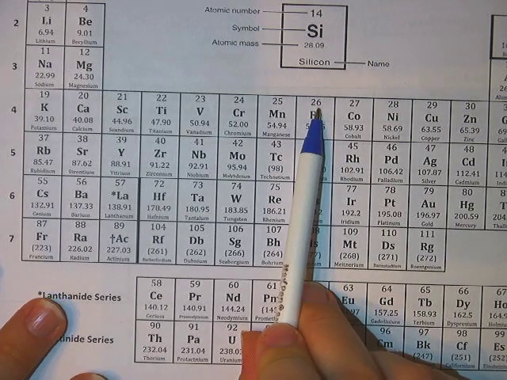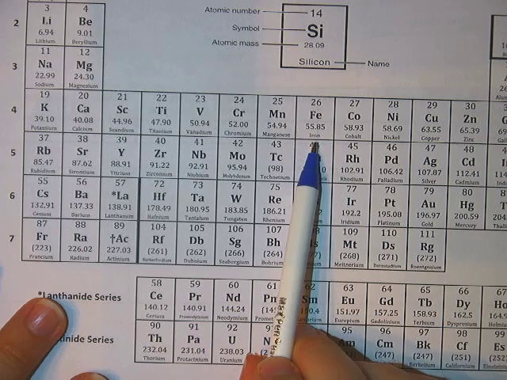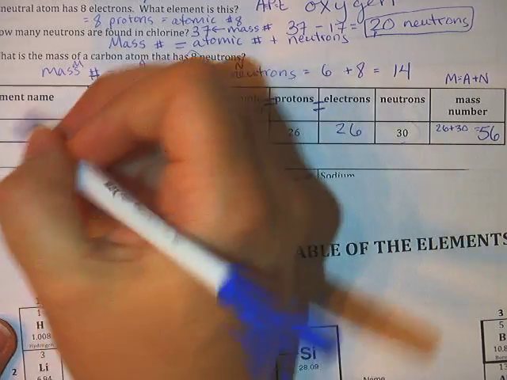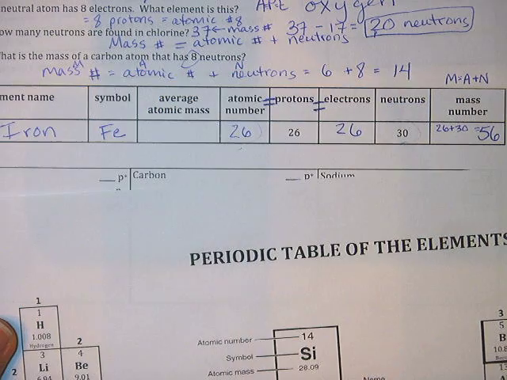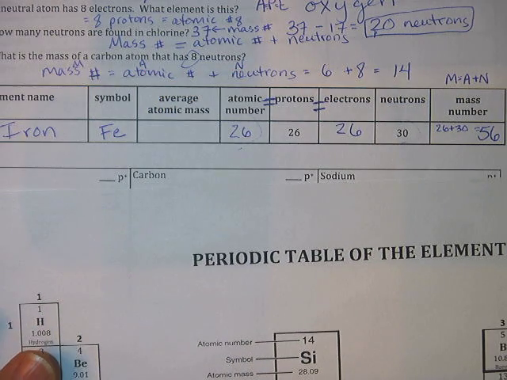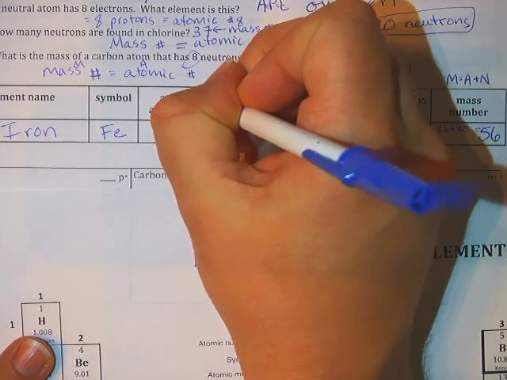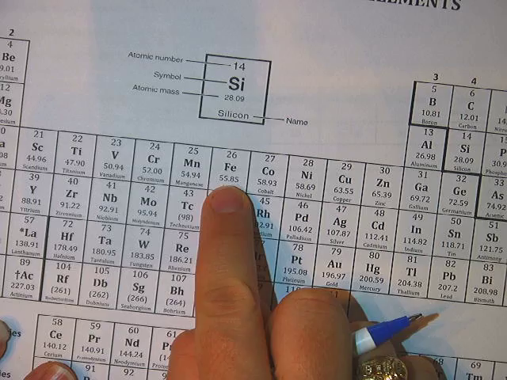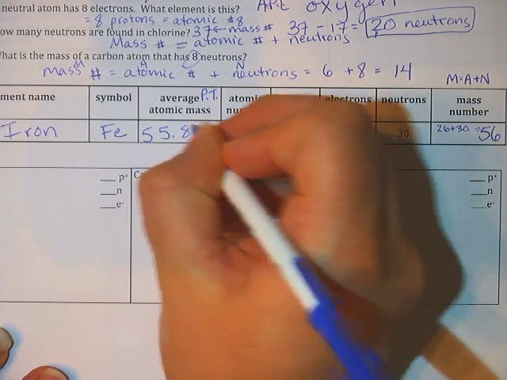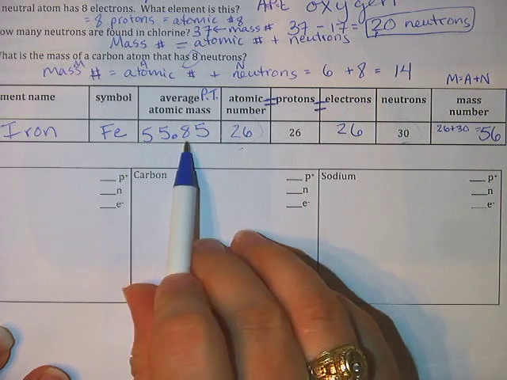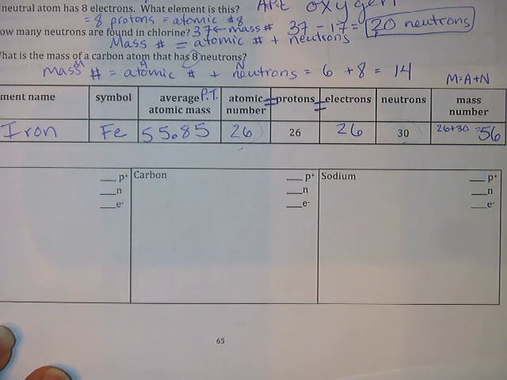Number 26 is iron, and its symbol is Fe. And its average atomic mass, that is the mass on the periodic table, is the 55.85 that's right there. Notice that that 55.85 is different than this 56. 2 different numbers.